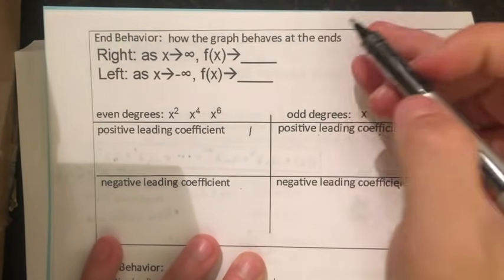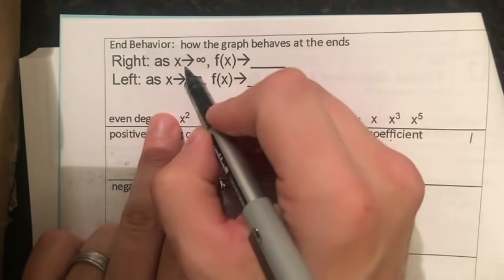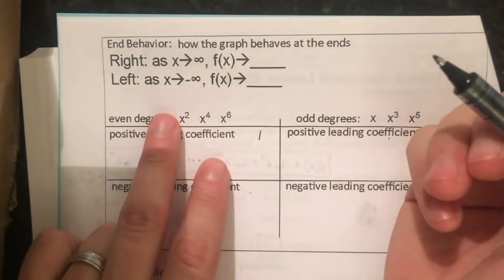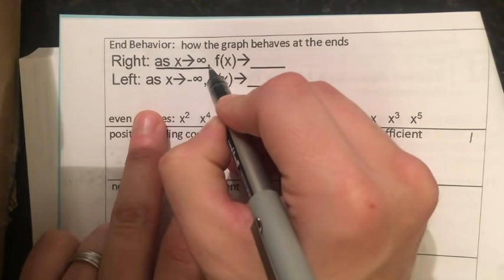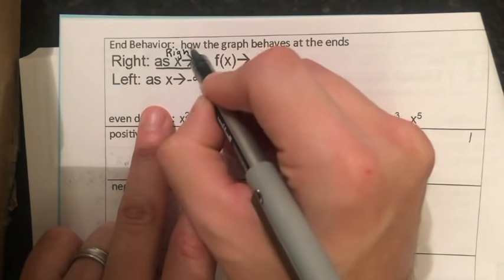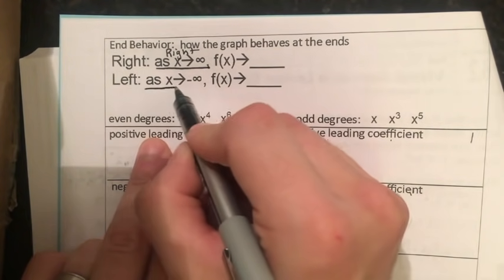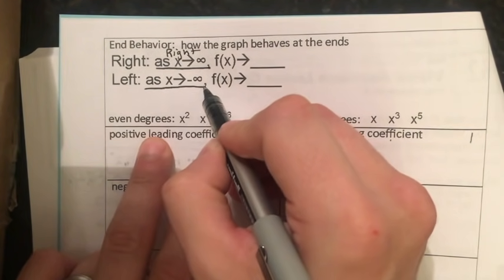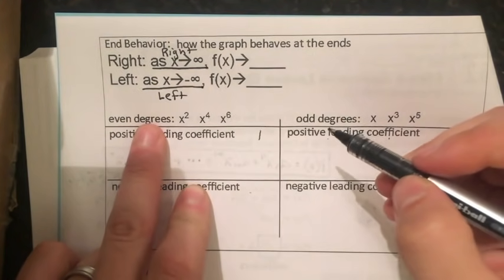Now, we briefly looked at end behavior before, but basically, this is just a fancy way of saying mathy stuff. As x approaches positive infinity literally means as the graph goes to the right. As x approaches negative infinity literally means as the graph goes to the left.